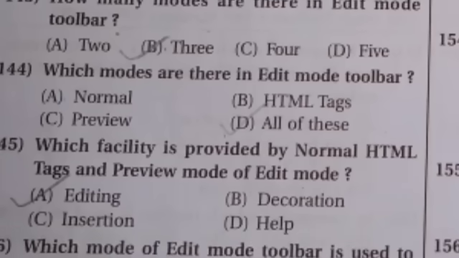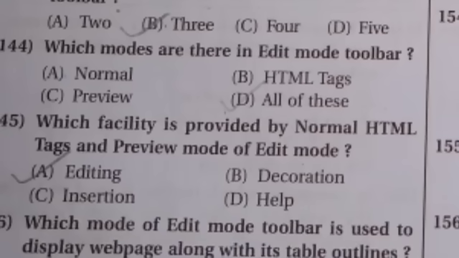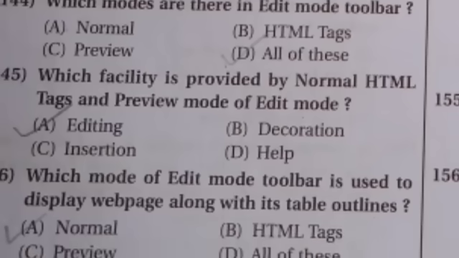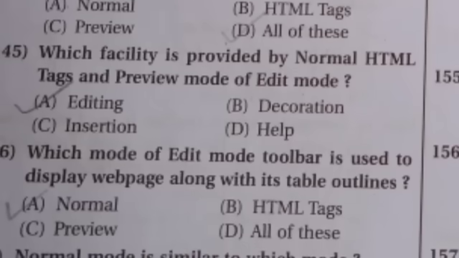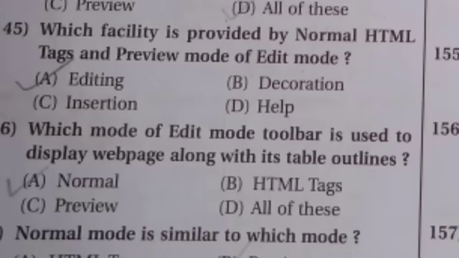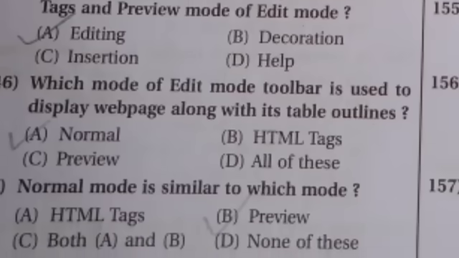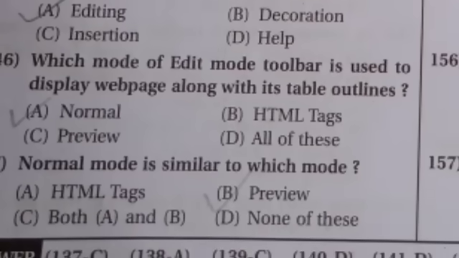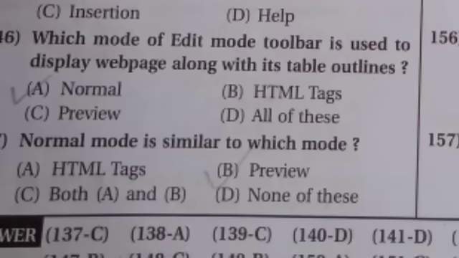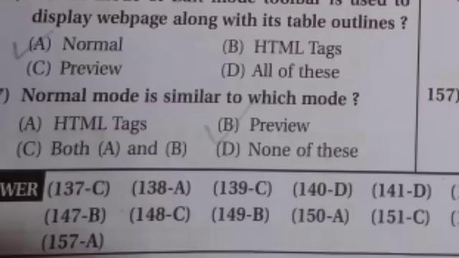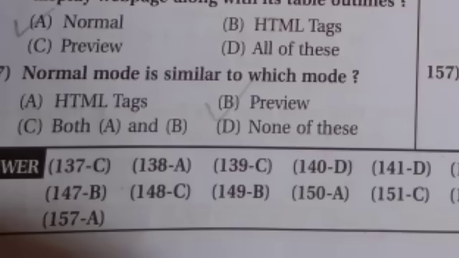D. Which facility is provided by normal, HTML tag and preview mode of edit mode? Answer is A, editing. Which mode of edit mode toolbar is used to display web page along with its table outline? A, answer is normal. Normal mode is similar to which mode? B, preview.